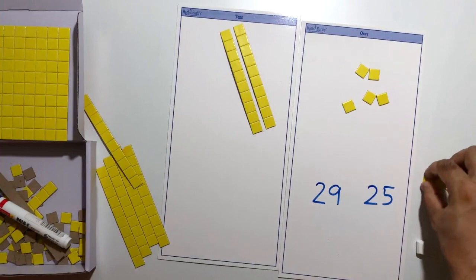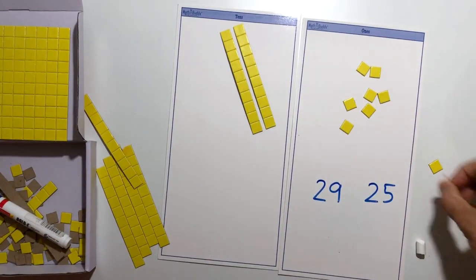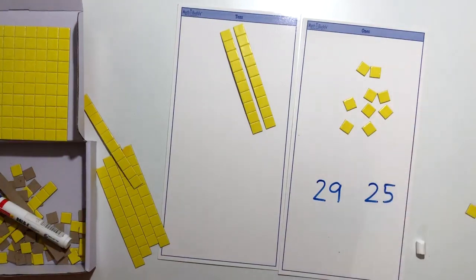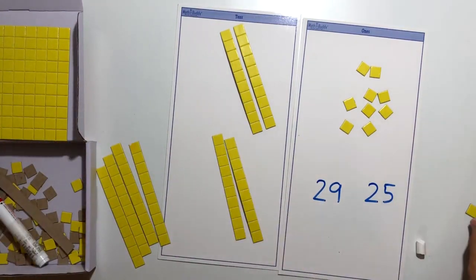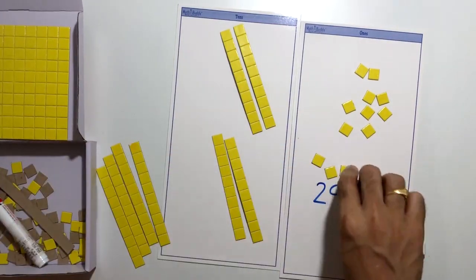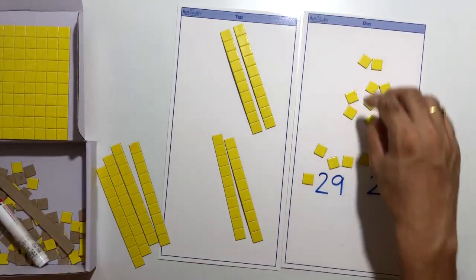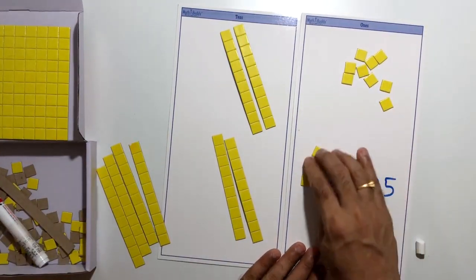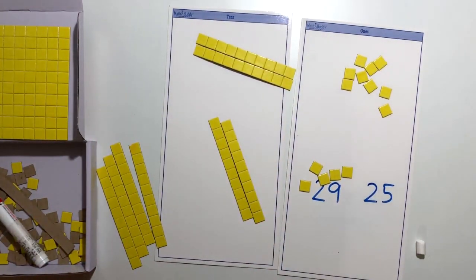So you place 9 of these units here. So that's 29. And then we represent 25 below that. So 2 tens and then 5 of these units. Right, so that represents 29. This represents 25. Which one is bigger and which is smaller?